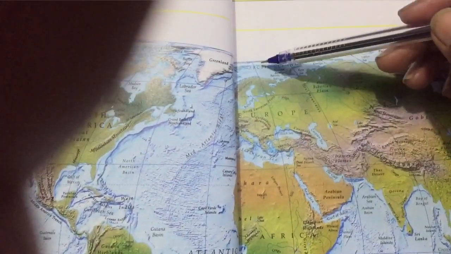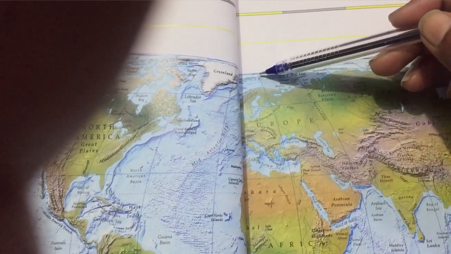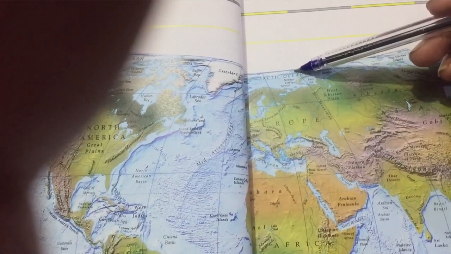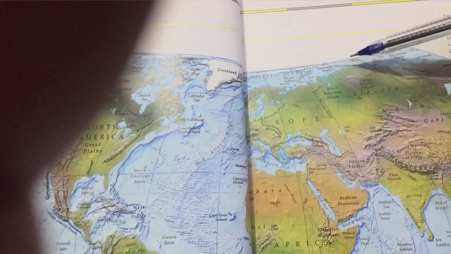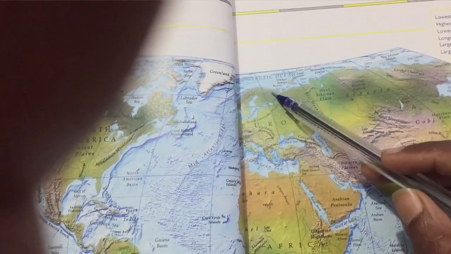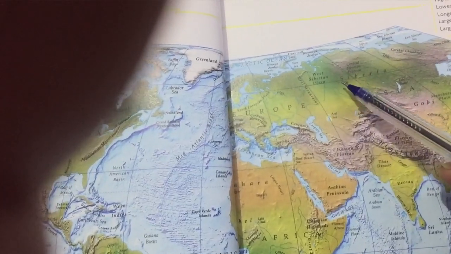Now, when we look at the degree here, we find this is 50 degree, so we will say it is 50 degree east. When we say this is 60 degree, we will say 60 degree east. When we look at 70, we say 70 degree east. Like this, the easting lines go on, the same as the longitude on a map.